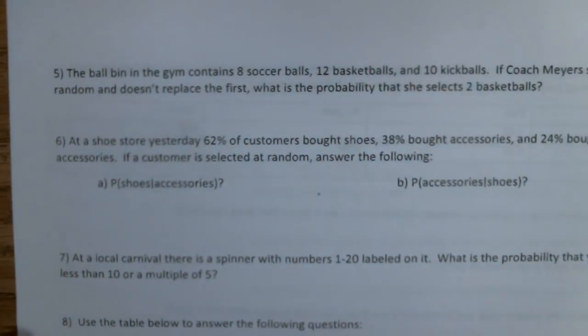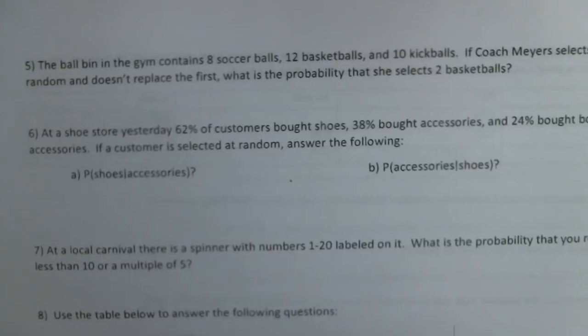Moving away from the world of dice. I love dice. I love cards. Man, I love it. Can't get enough of it.